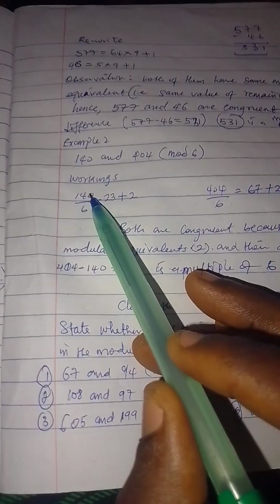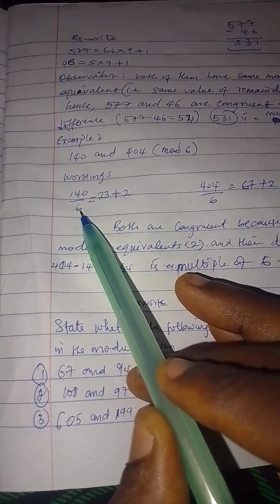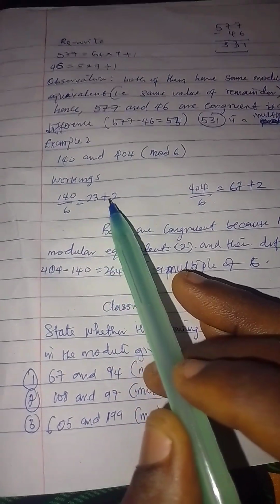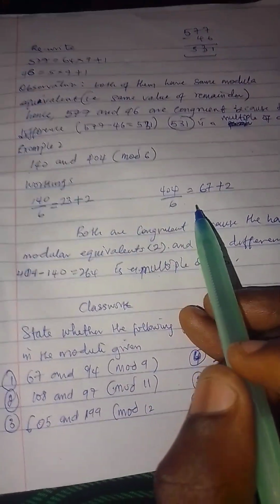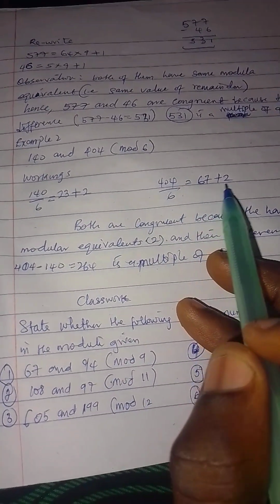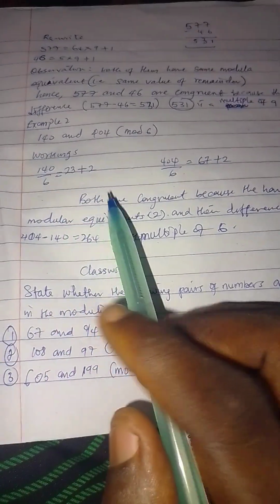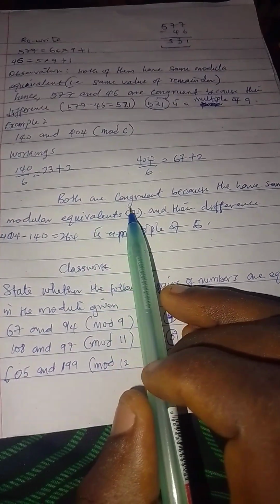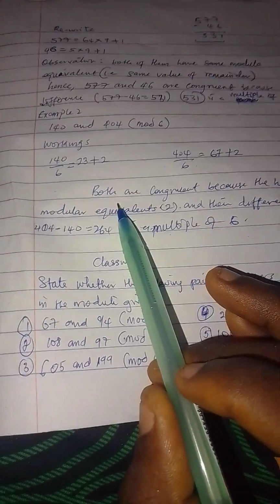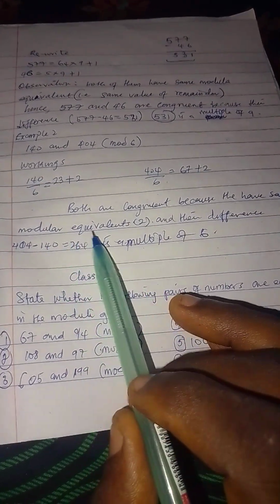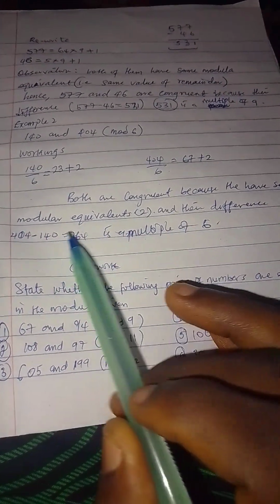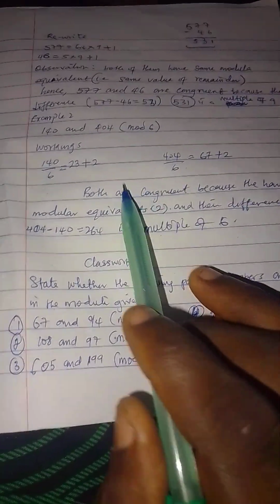When you divide 140 by 6, you get 23 remaining 2. Also here, you get 67 remaining 2. Now you will notice that both are congruent, because they have the same modular equivalent, 2, and their difference is a multiple of 6. What is their difference?